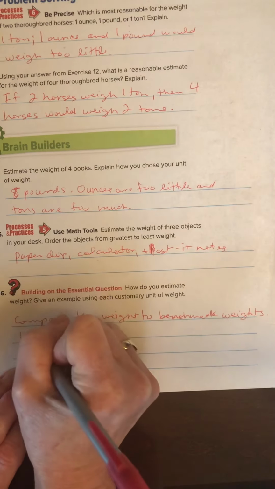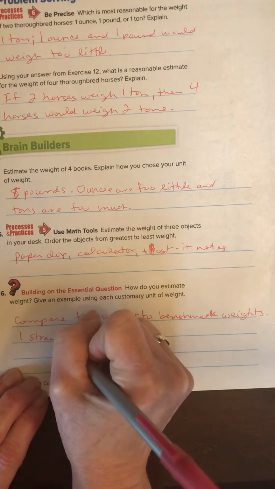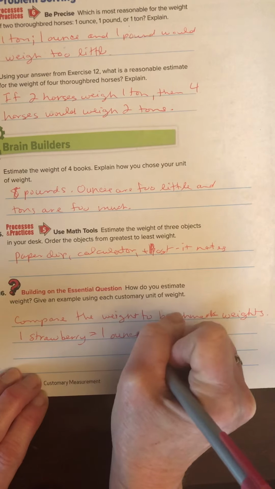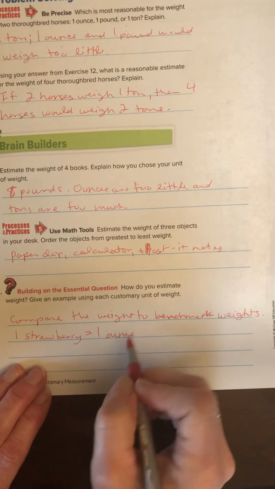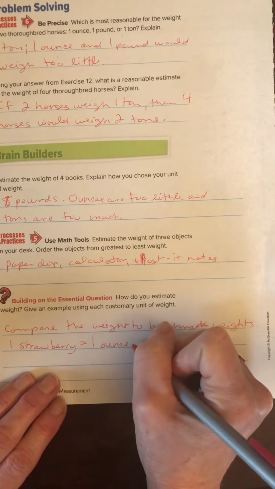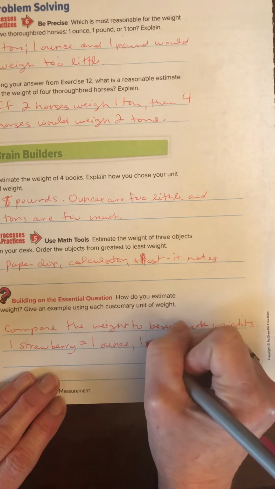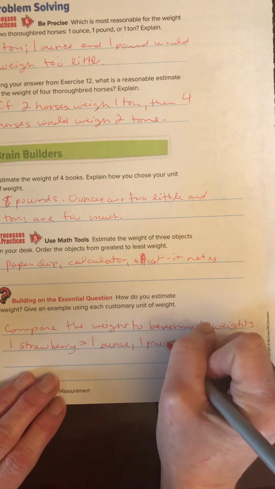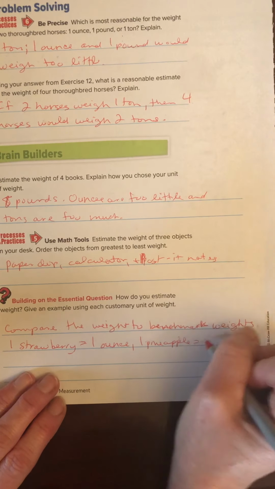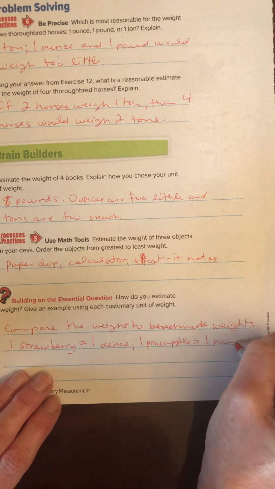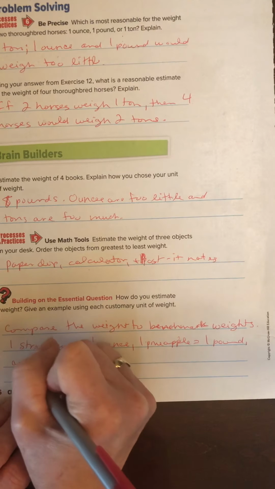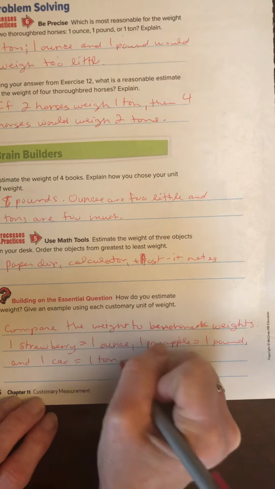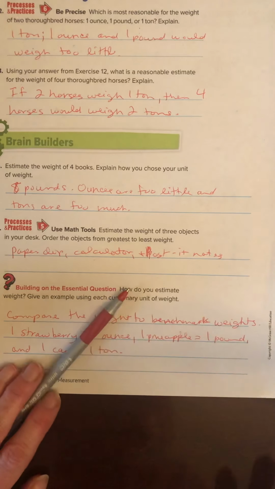Okay, so 1 strawberry equals 1 ounce. Okay, again, that's the weight ounce instead of fluid ounces that we use for capacity. Pineapple equals 1 pound. And 1 car equals 1 ton. And we are done with this lesson.